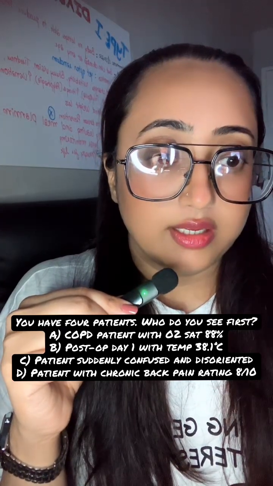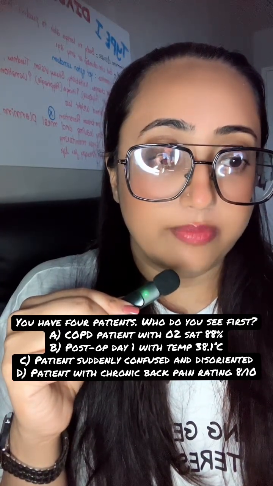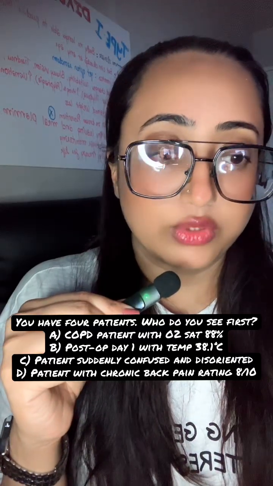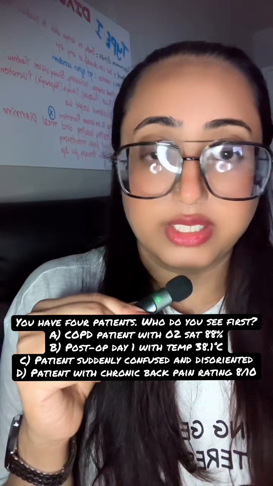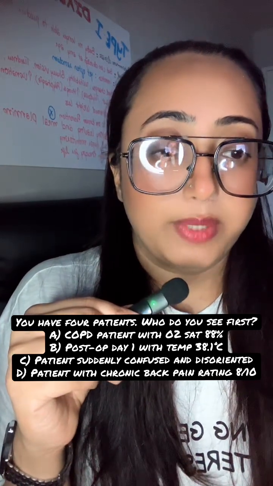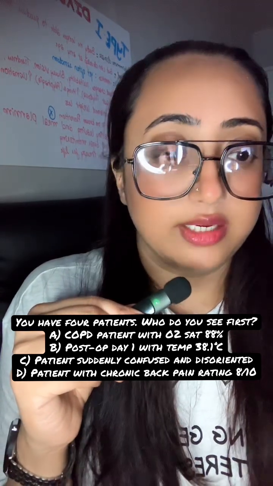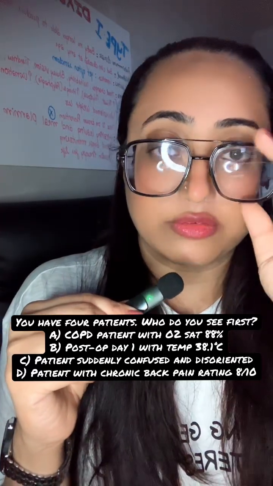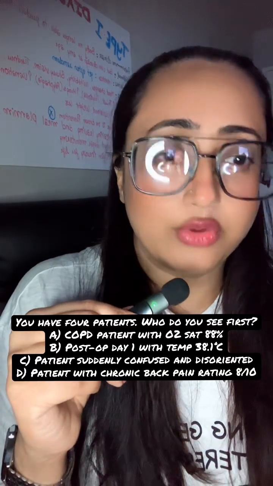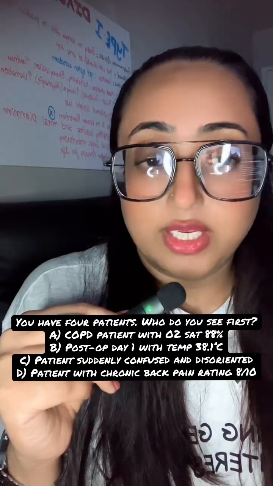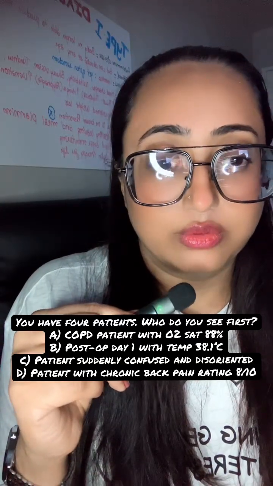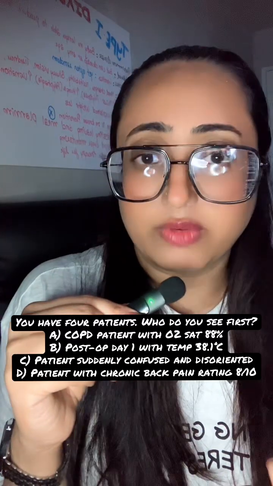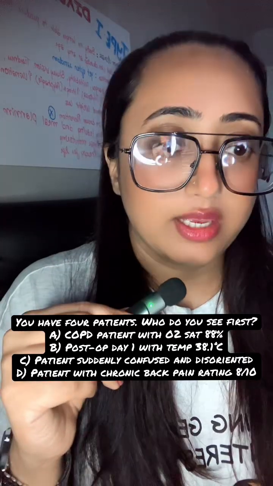So, for example, you have four patients: a COPD patient with O2 sat 88%, post-op day one with temperature 38 degrees Celsius, a patient suddenly confused and disoriented, and a patient with a chronic back condition rating pain 8 out of 10. Now first of all, read all the options and try to see which patient can wait. You can see chronic back pain, they can wait for their opiate medication.